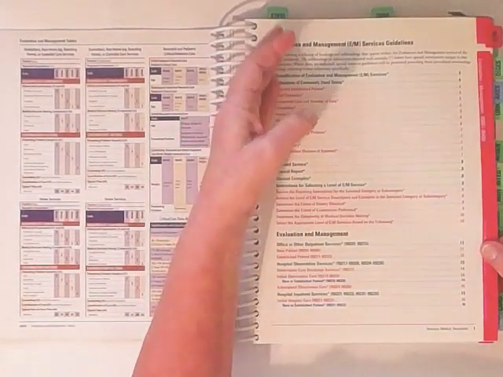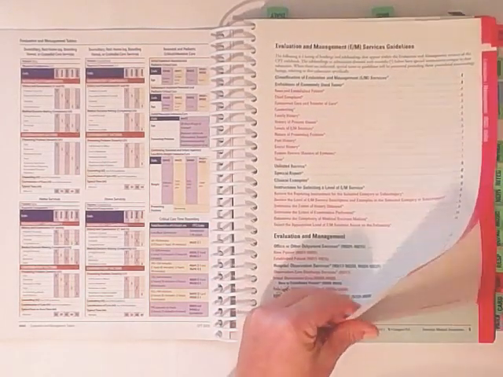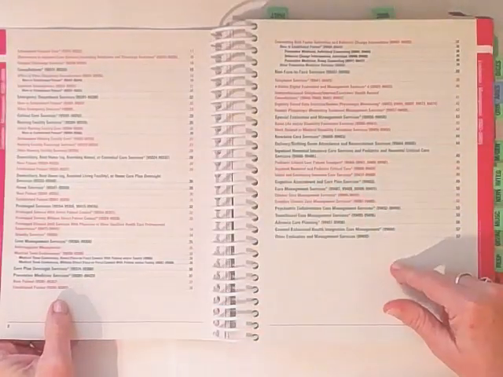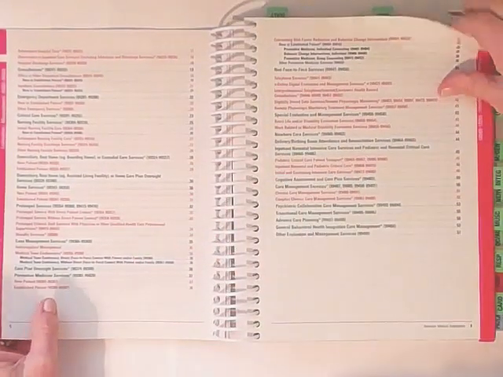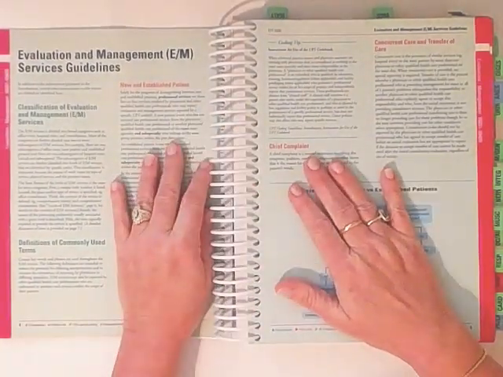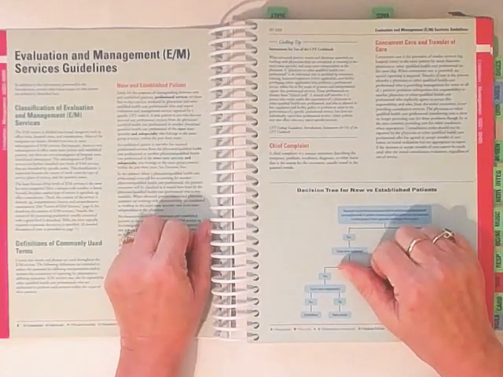So as with the beginning of every section, the E&M section starts with its own little table of contents, color-coded, and then goes into what I call green pages. The green pages are guideline pages pertinent to that area of the CPT.